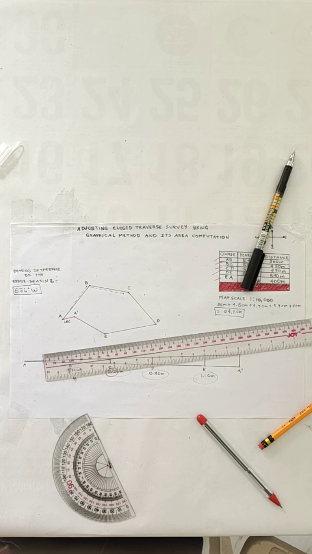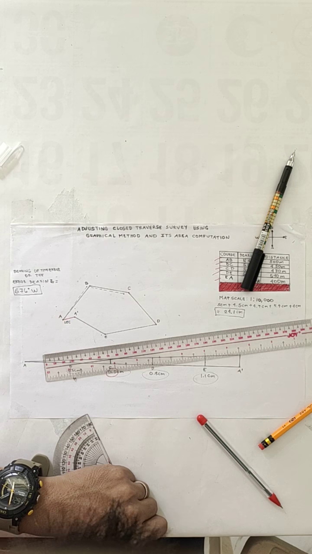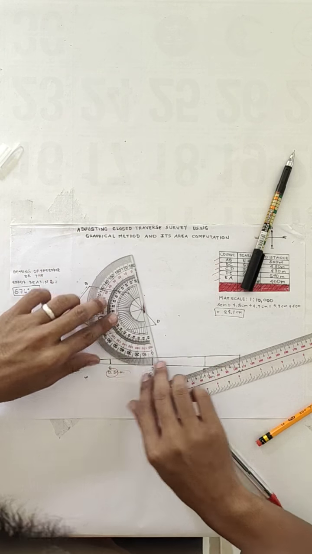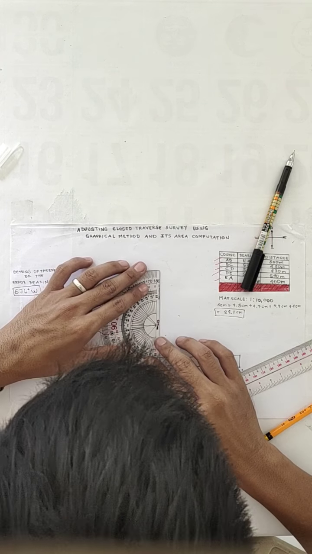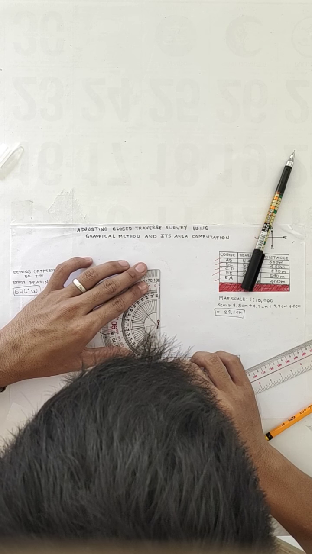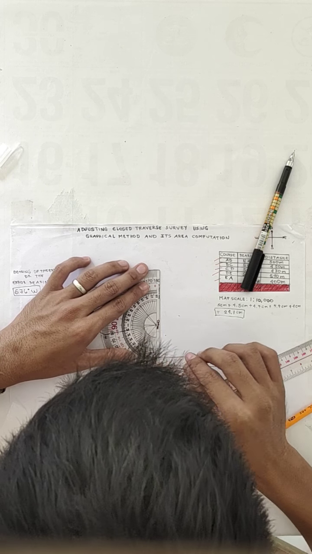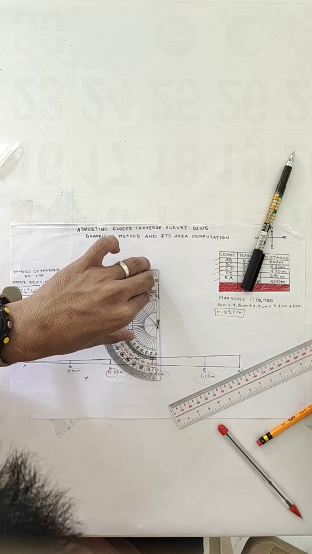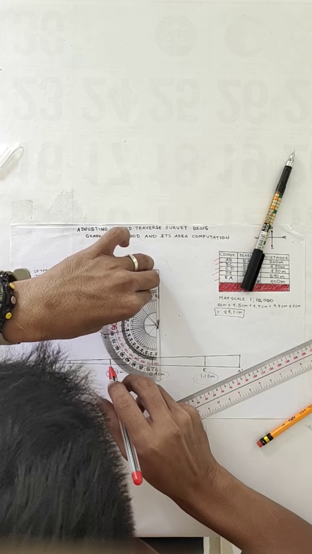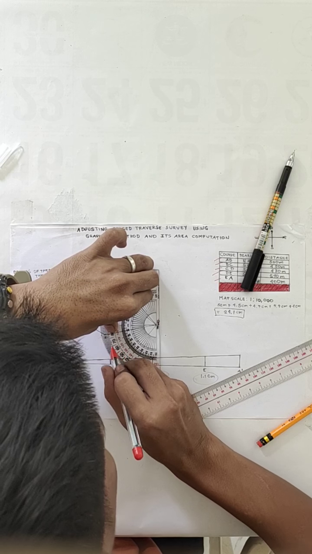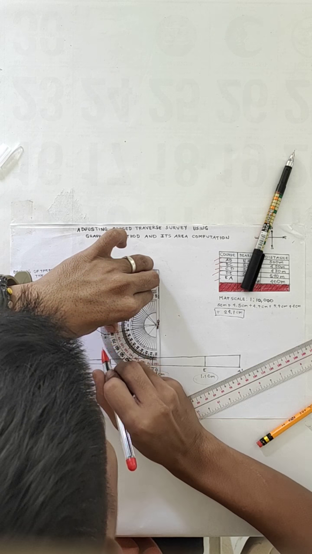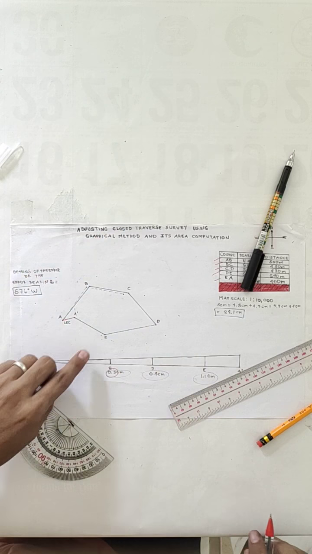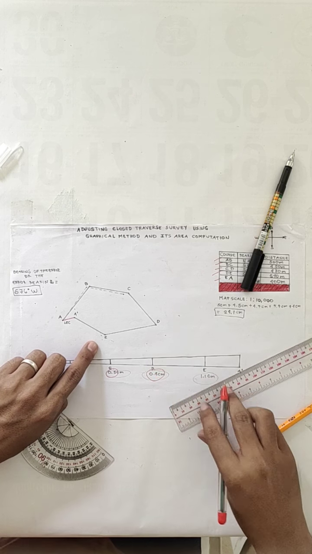Next is same lang yapon. I-locate na to ang south 76 degree west. South 76 west. 70, 75, 76 here. So, distance 0.8 centimeter.